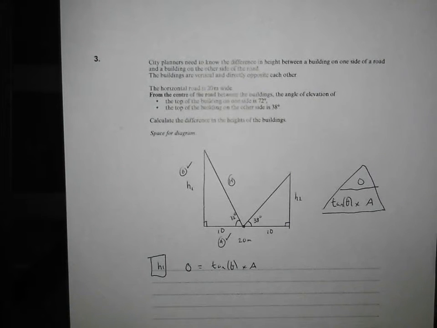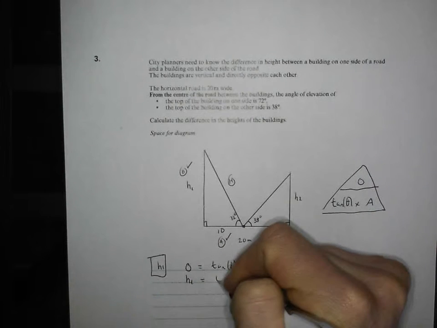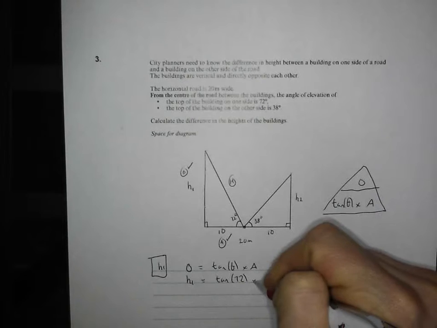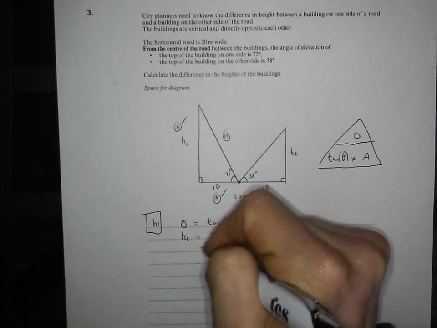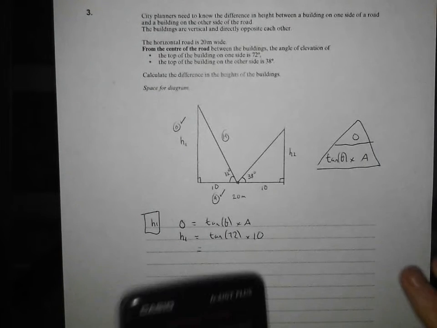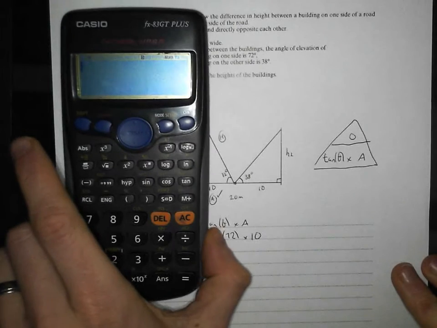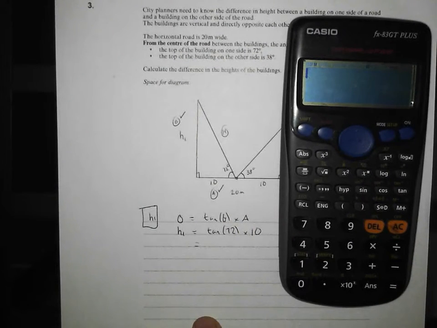And now it's just a case of filling in what I'm missing. My opposite I've actually called H1. Tan theta, well, theta is just my angle, so that's 72, times by my adjacent, which in this case is 10. Bang that in my calculator. I need tan 72 times 10.